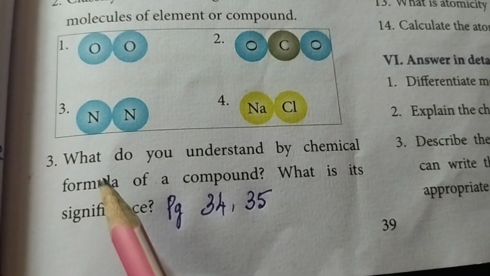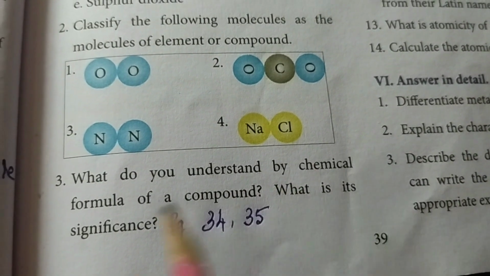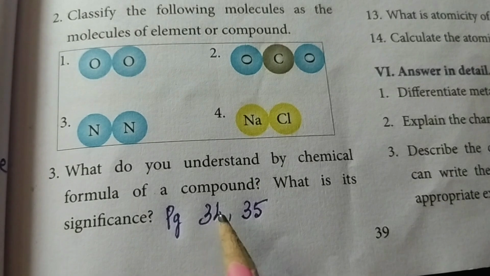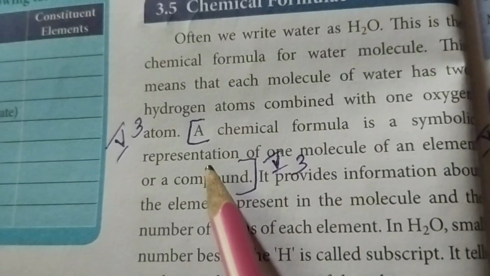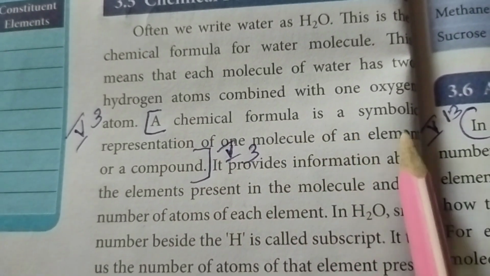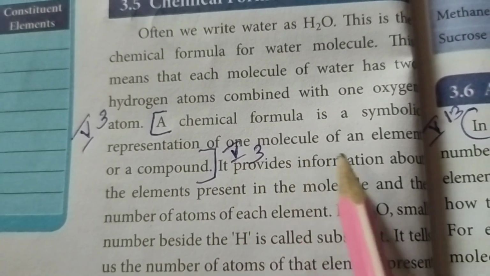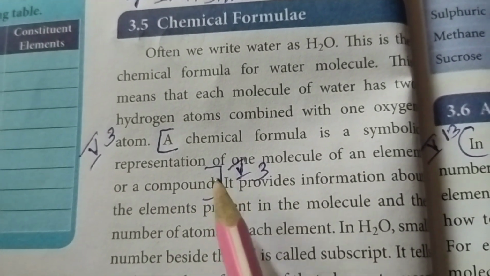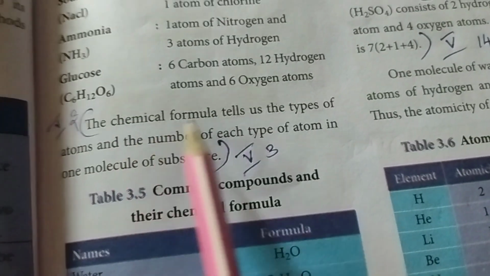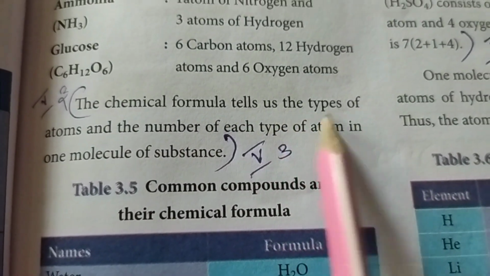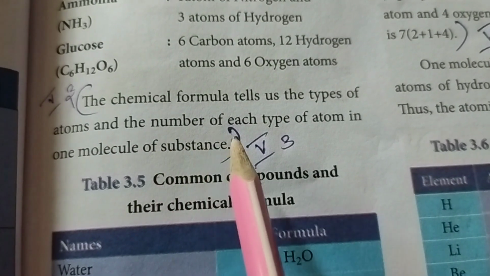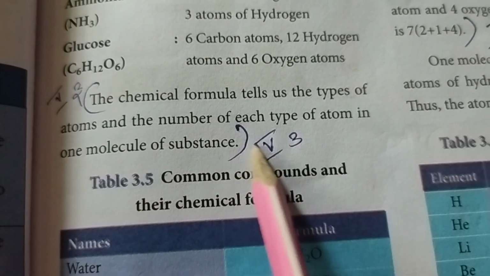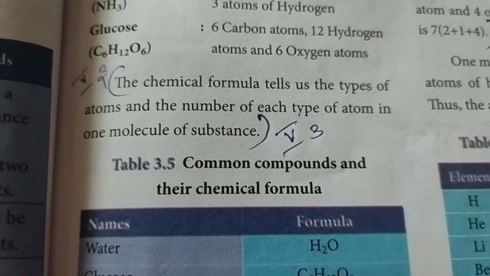Then third one, what do you understand by chemical formula of a compound? What is its significance? Take page number 34, 35. A chemical formula is a symbolic representation of one molecule of an element or a compound. இது வரைக்கும் 5th romanல 3rd question எழுதிட்டு next pageல the chemical formula tells us the types of atoms and the number of each type of atom in one molecule of the substance. Up to this, 5th Roman letter, 3rd question answer.